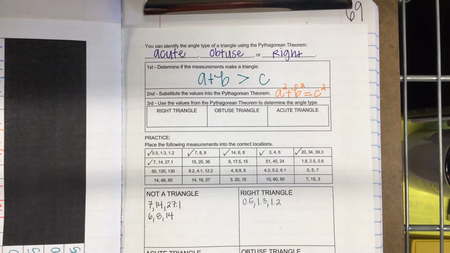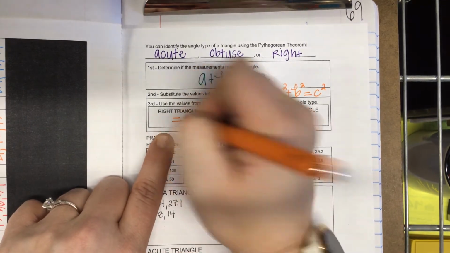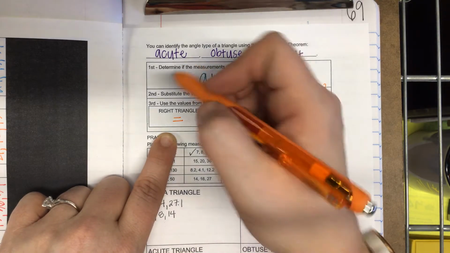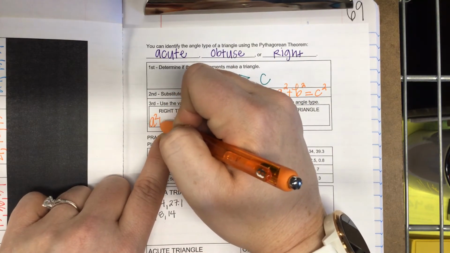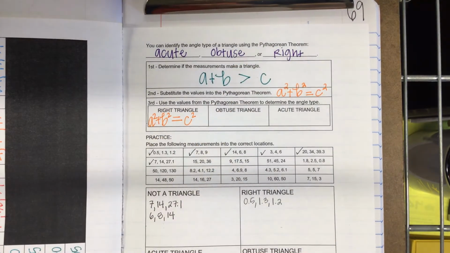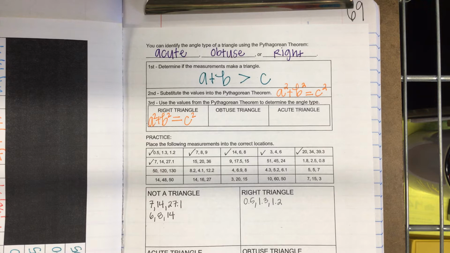So, if it's a right triangle, they're equal. If it's a right triangle, A squared plus B squared equals C squared. It's equal. We've had lots of practice with that. We're really good. A squared plus B squared equals C squared. Does it work? Yes, it's a right triangle. The new part, though, today is what do we do when it doesn't work?